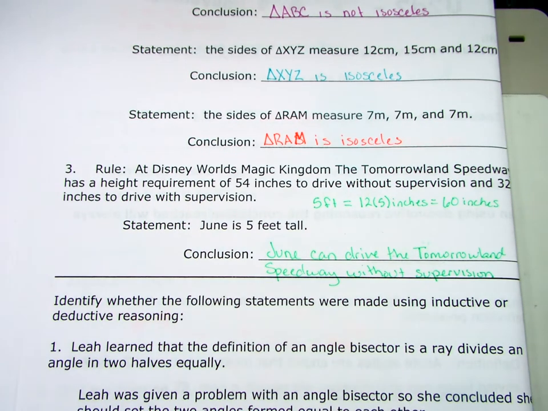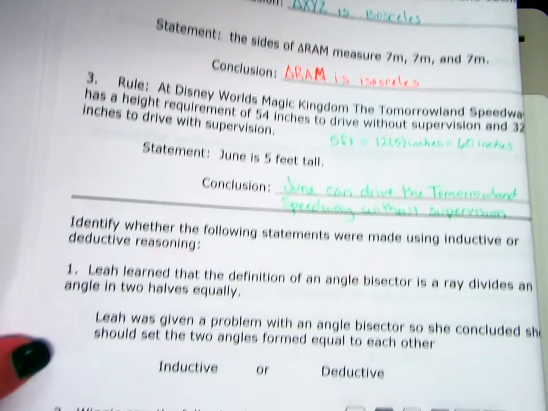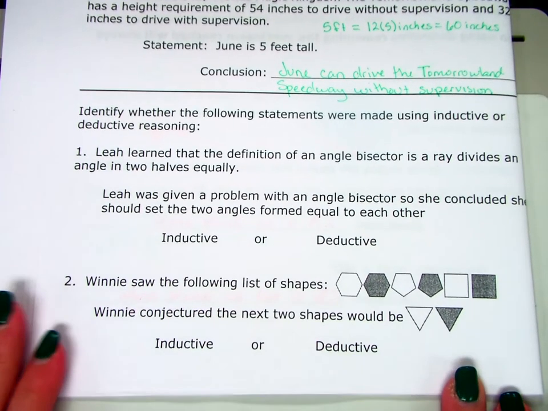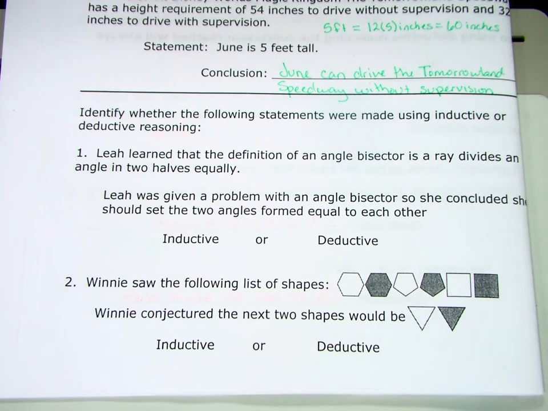Okay, let's look at these last two examples and determine which are inductive and which are deductive. Number one, Leah learned that the definition of an angle bisector is a ray that divides an angle into two halves equally. Leah was given a problem with an angle bisector, so she concluded she should set the two angles formed equal to each other. Inductive or deductive? Deductive.